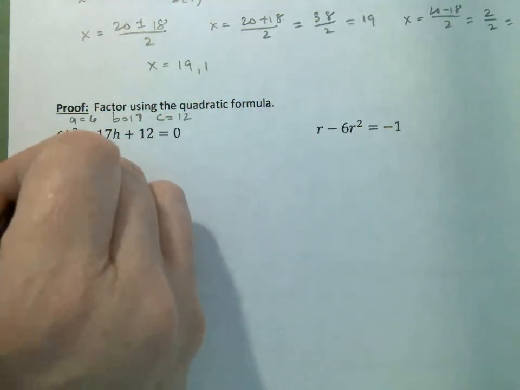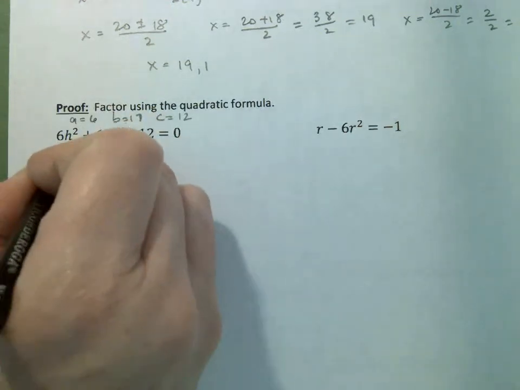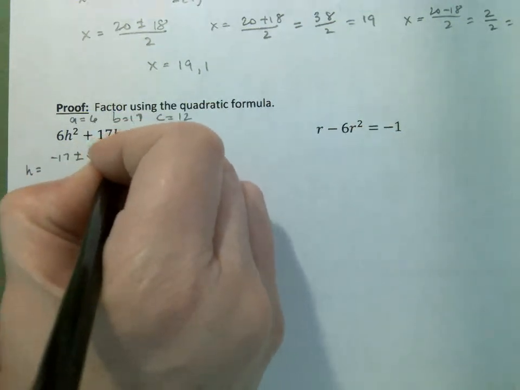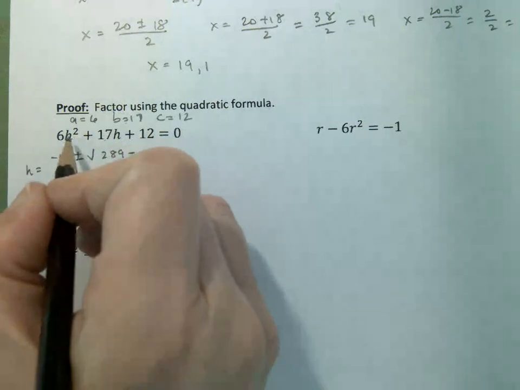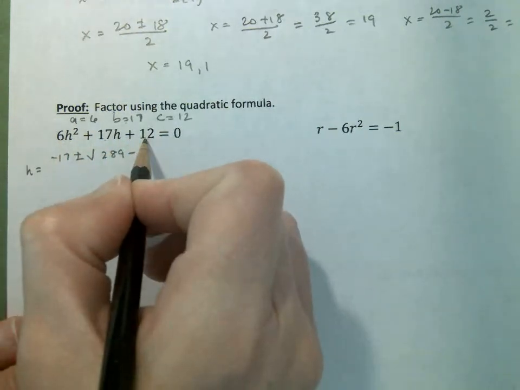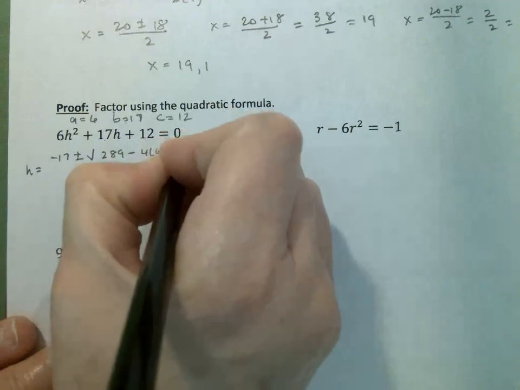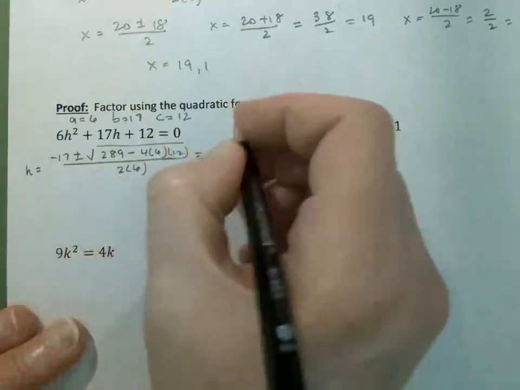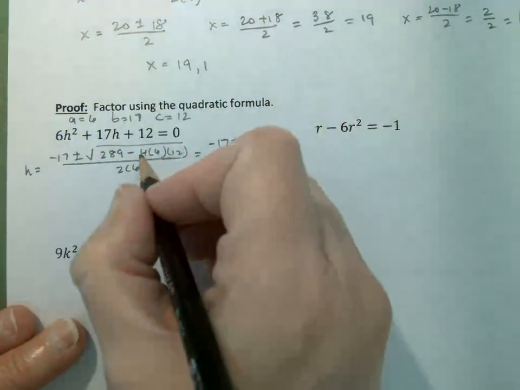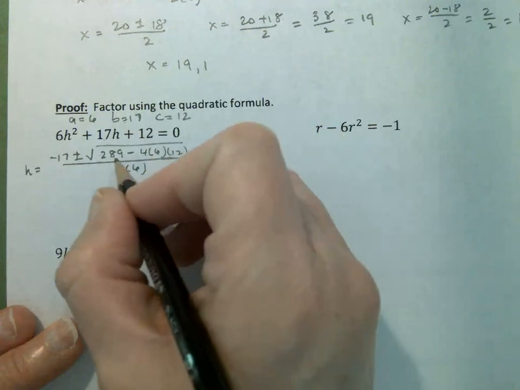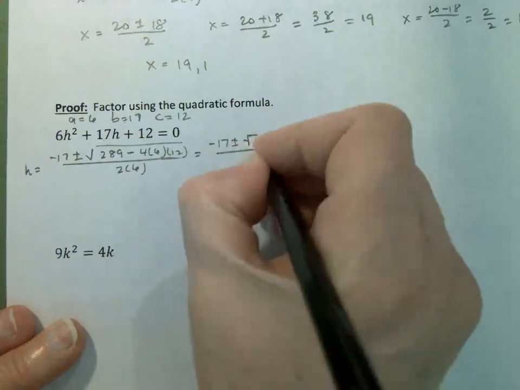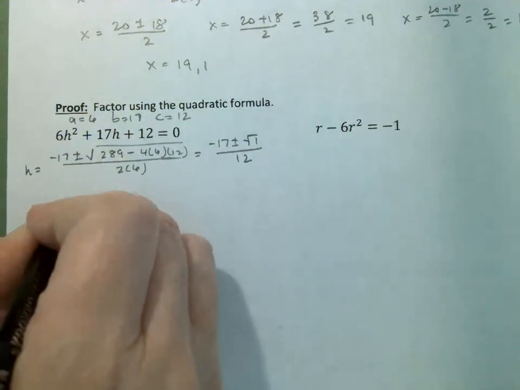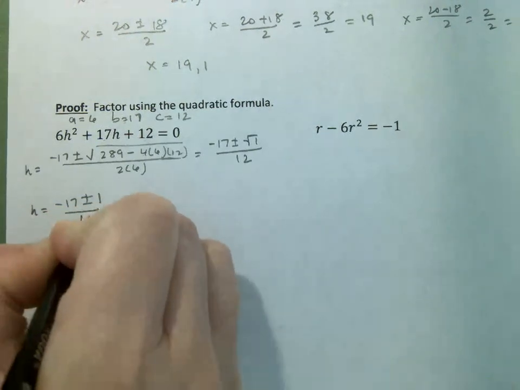So if I plug in my values, the opposite of B is -17, plus or minus the square root of B squared, 17 squared is 289, minus 4 times 6 times 12, and I'll write it out, all over 2 times 6. So that's going to give me -17 plus or minus the square root of, 4 times 6 times 12 is 288, 289 minus 288 is the square root of 1, all over 12. So I have h is equal to -17 plus or minus 1 over 12.